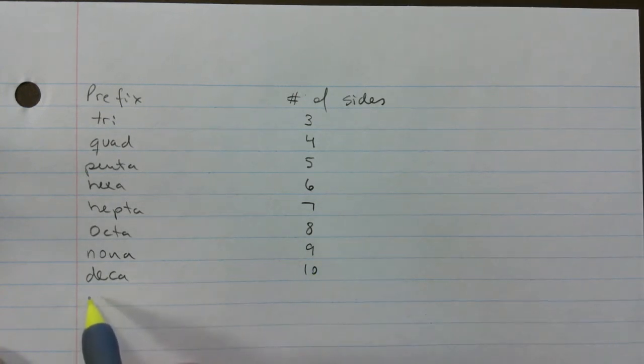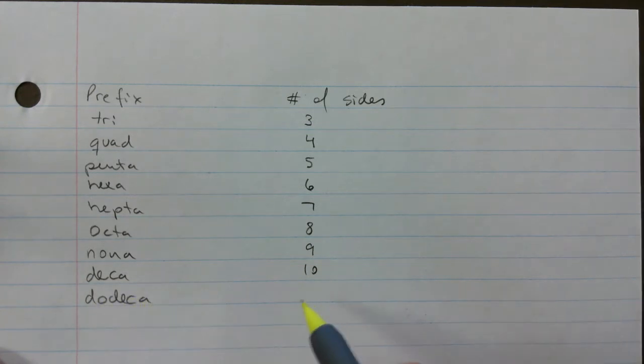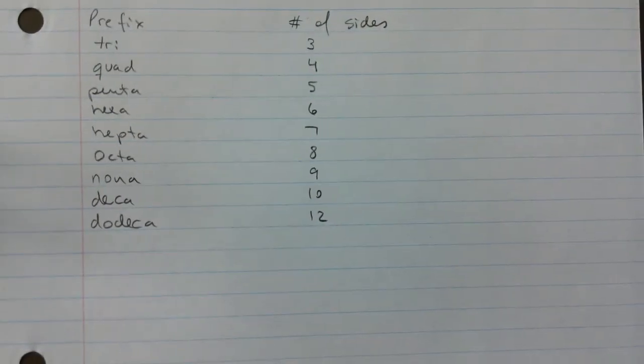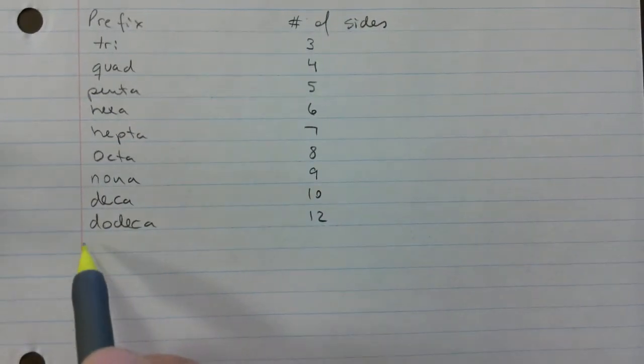and 11, dodeca. I don't know what happened with 11. It's just 11-sided. I'm sure there's a name for it out there, but I'll just expect you to know these ones.